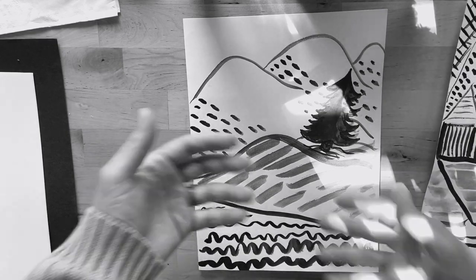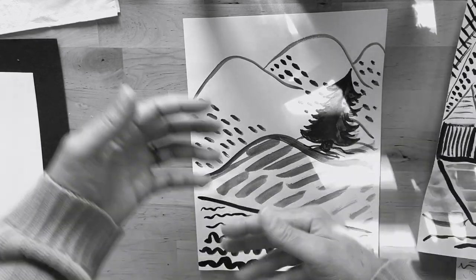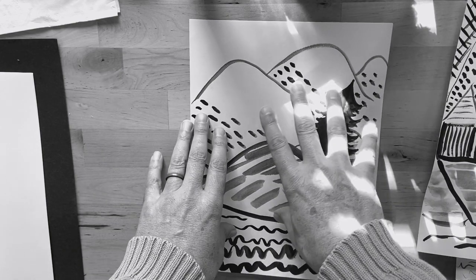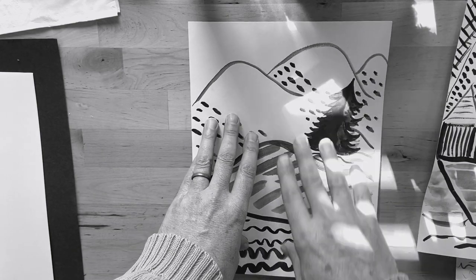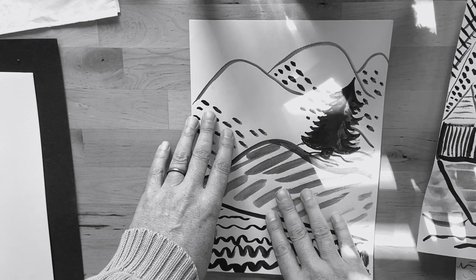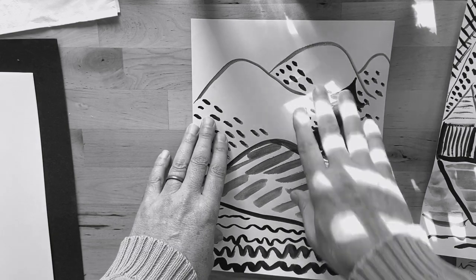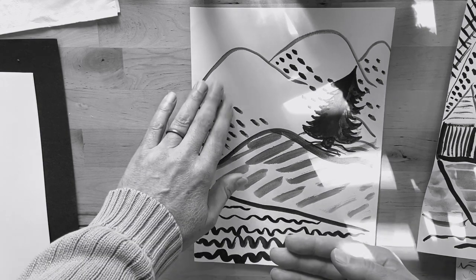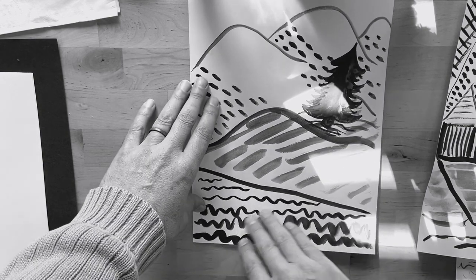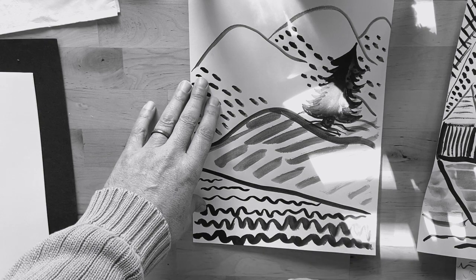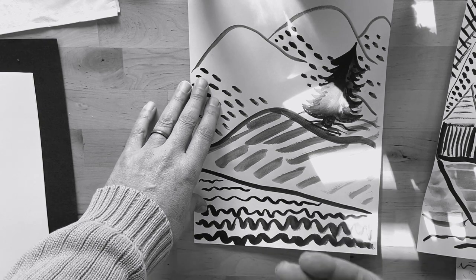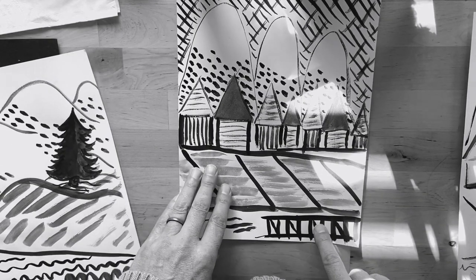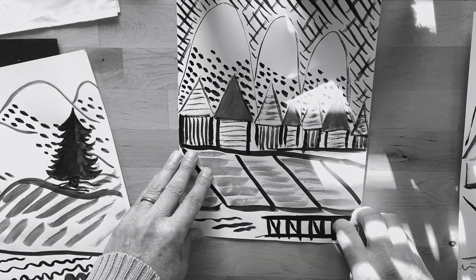So just by using these lines at different angles, it makes the viewer look different ways, and it makes your picture look different. This mountain is different than these mountains. This is in front of, this is before these mountains. This water is very active and darkest, and it's lowest, and it's closest to us in the picture. This is the most concentration of black here.